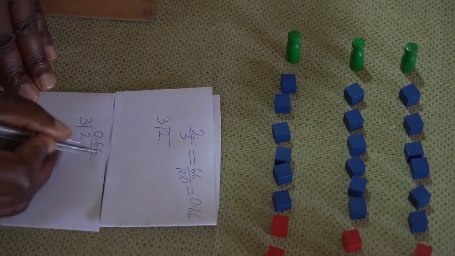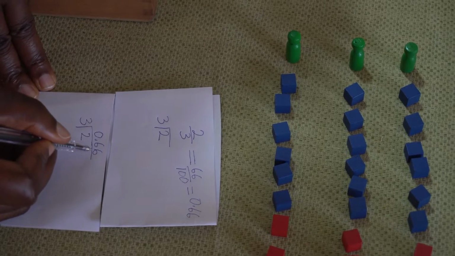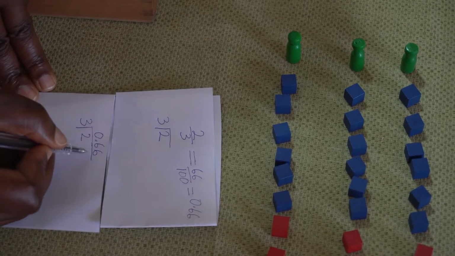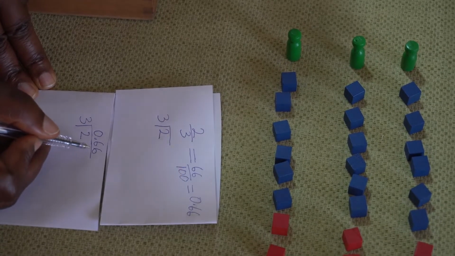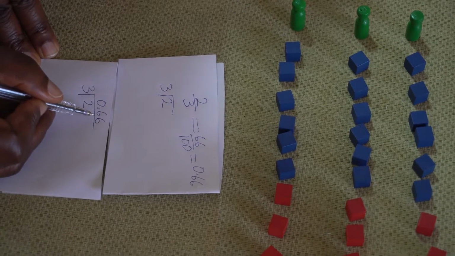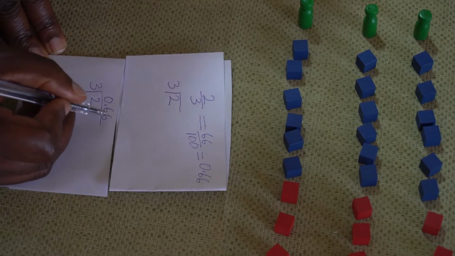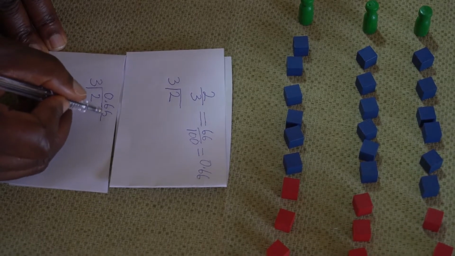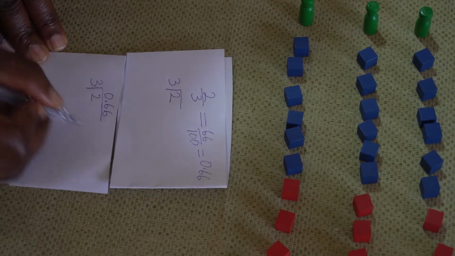Now I'm going to look at this. When I want to round it off to the nearest tenth rather than the nearest hundredth as I've done here, I look at the last number. The last number is more than 5, it is 6. So if the last number is 5 or more than 5, I will round it off this way.